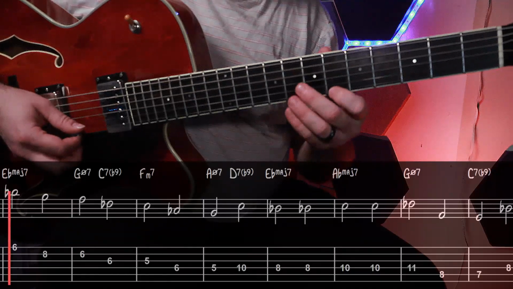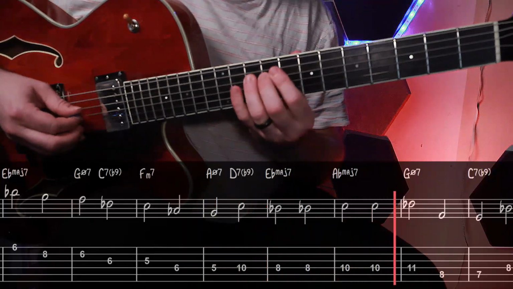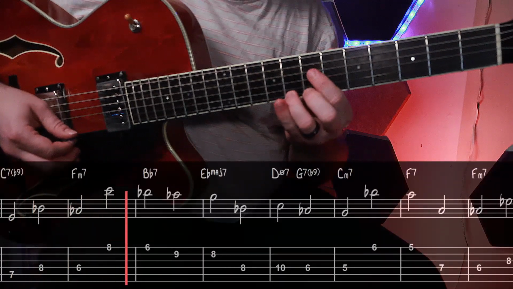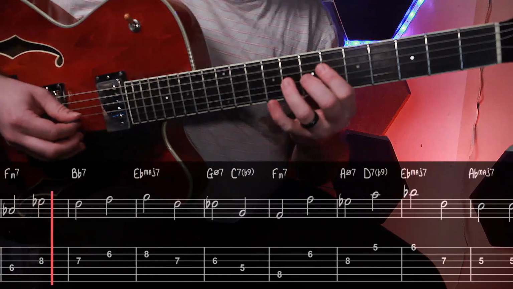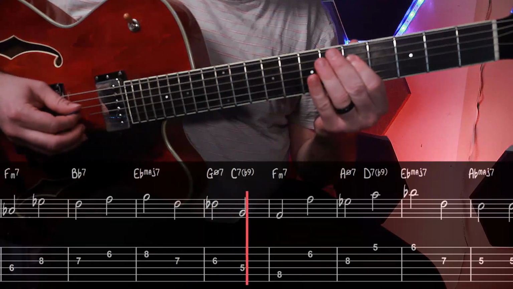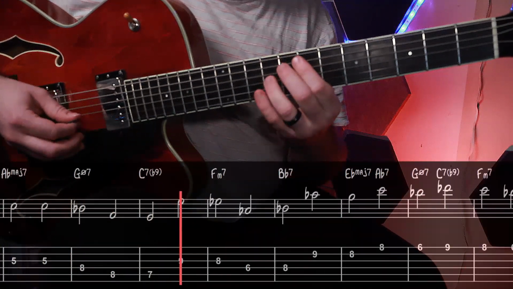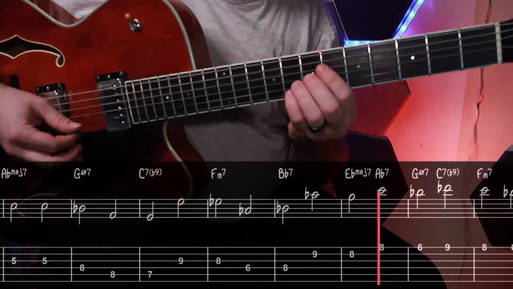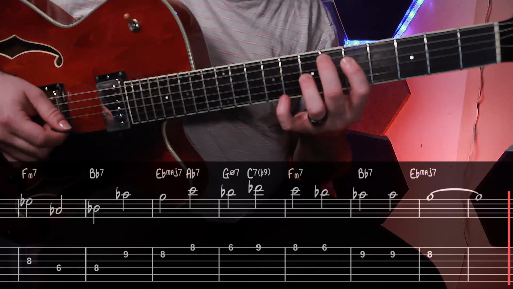To give you guys an idea of my thought process behind practicing this, check out this example I've written out for you over the changes to It Could Happen to You. Obviously, this is just one possible route you could take through the changes while thinking like this.